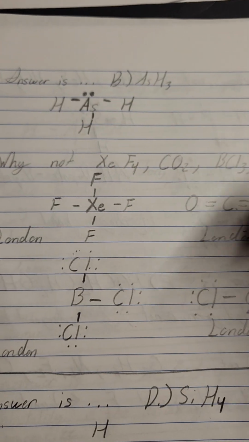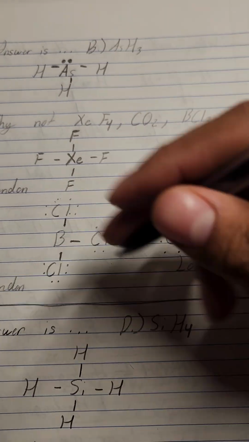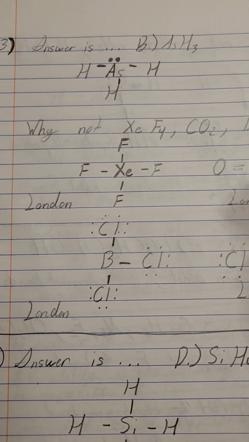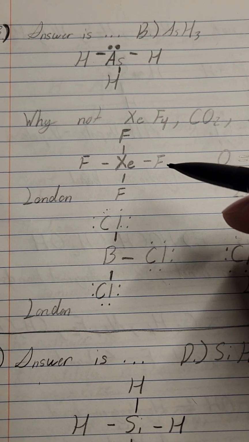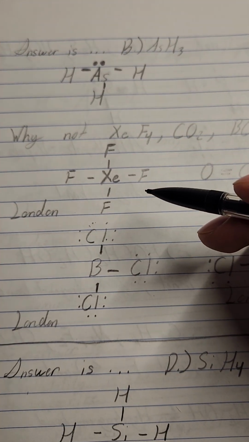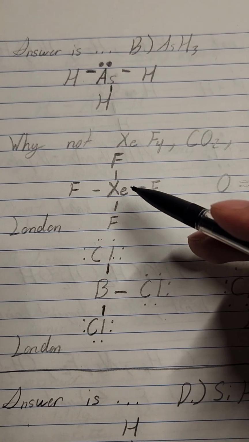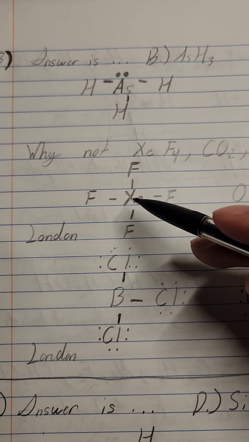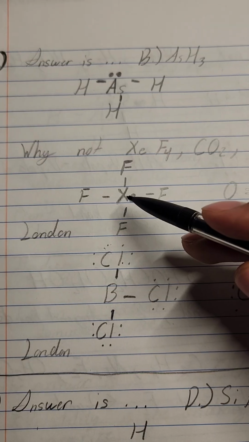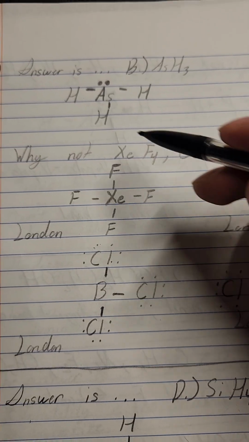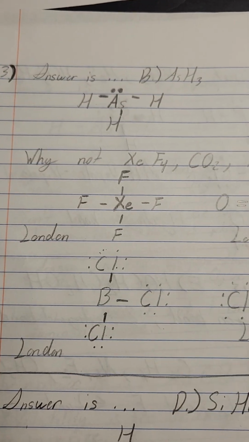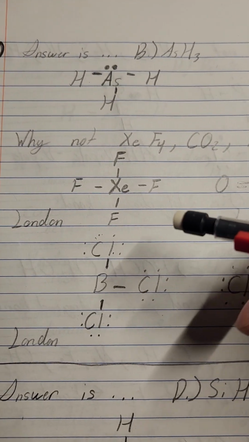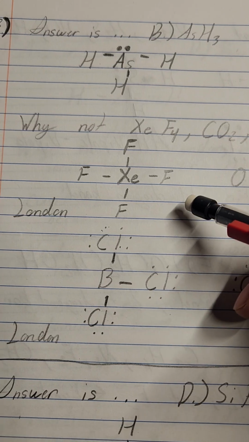Now, if we look at our options for the other answers, such as XeF4, when we draw the Lewis structure and say that Xe is our center point and we try to spin it, it balances perfectly out, and that just tells us that it's a London dispersion force.